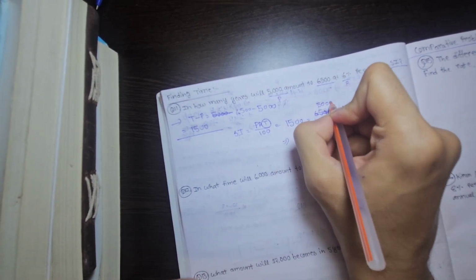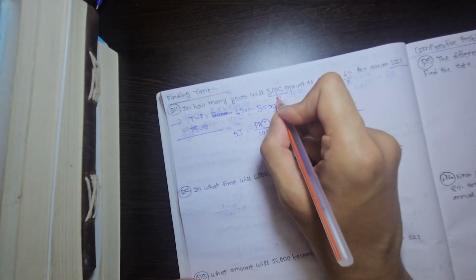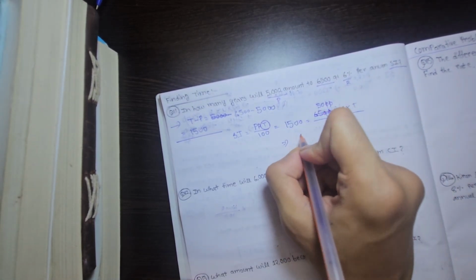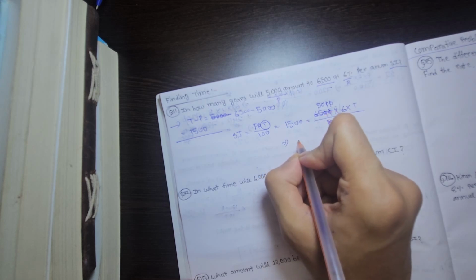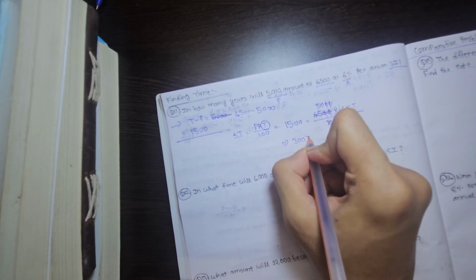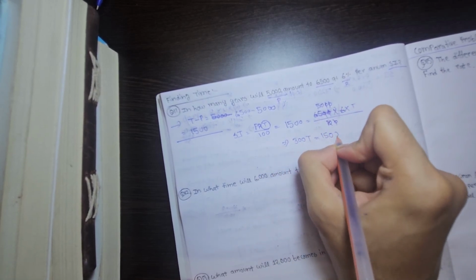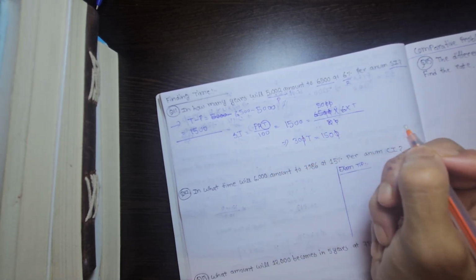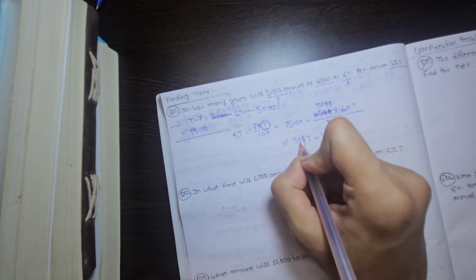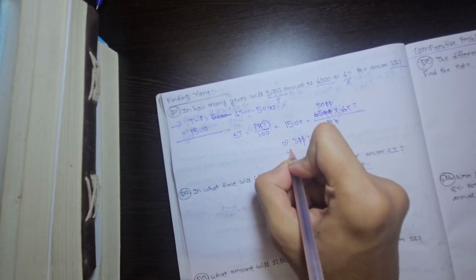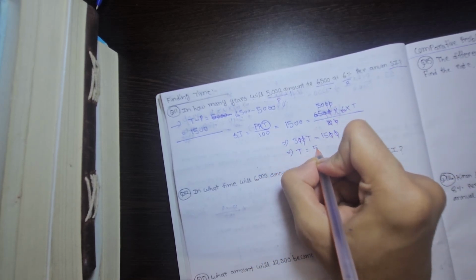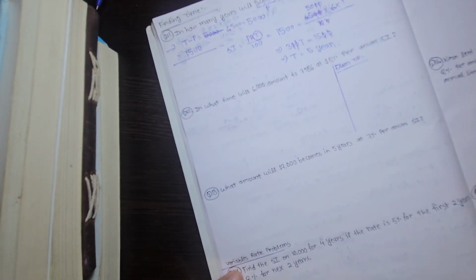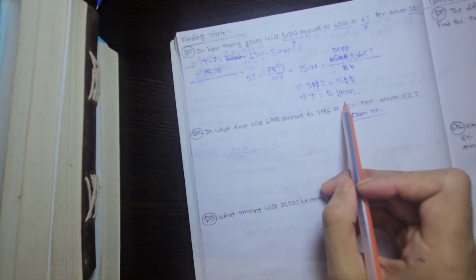It would be 5,000, 10 and 10 cut, because the principal is 5,000 only, so it would be 50 times 6, so it would be 300. t equals 1500, 10 and 10 cut, so it is 30. We can also cut this, so our t becomes 5 years, right? So it's very simple for the simple interest thing. We just put it into formulas.